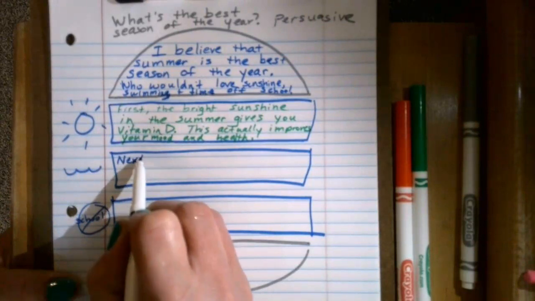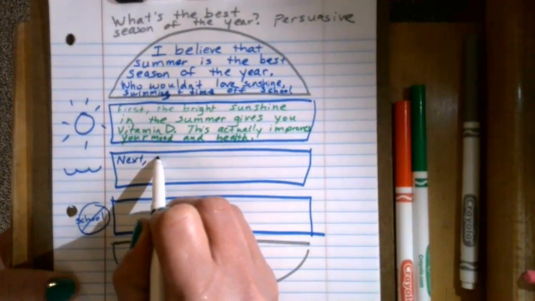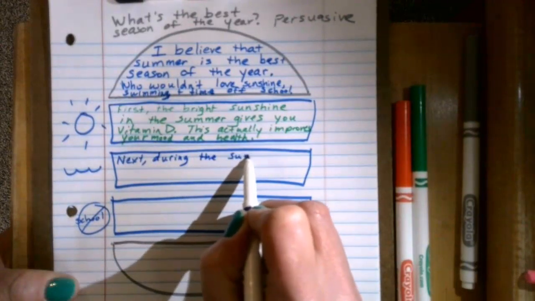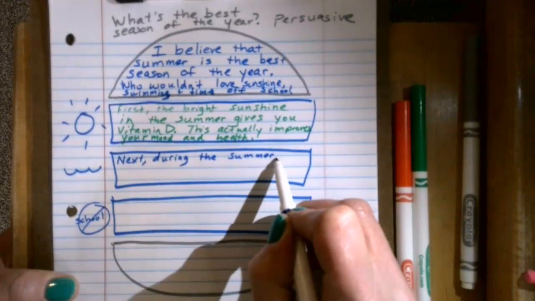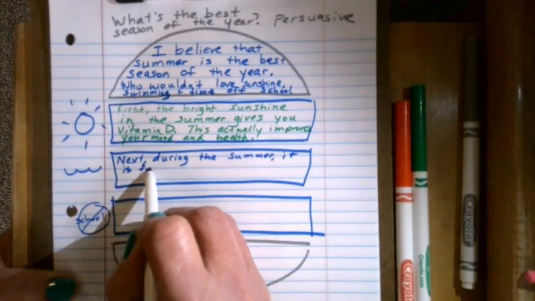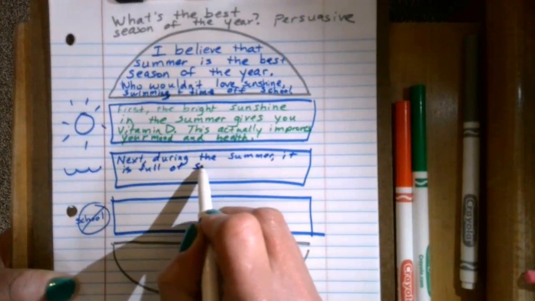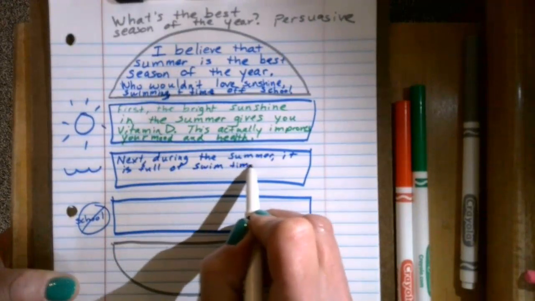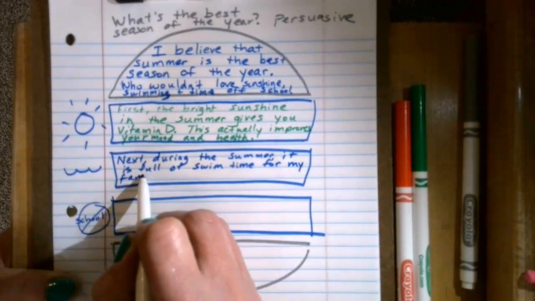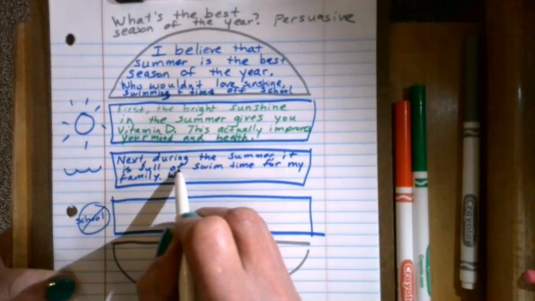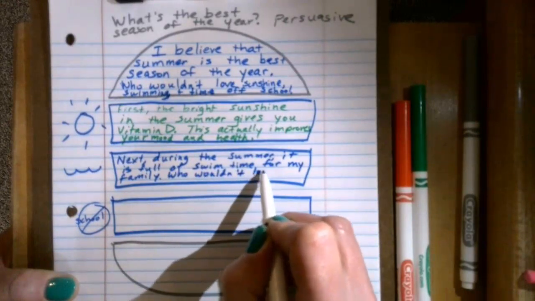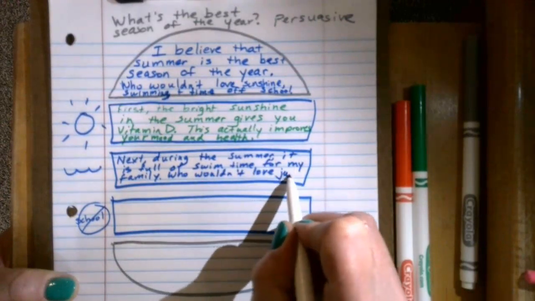Next, during the summer, it is full of swim time for my family. Who wouldn't love jumping?